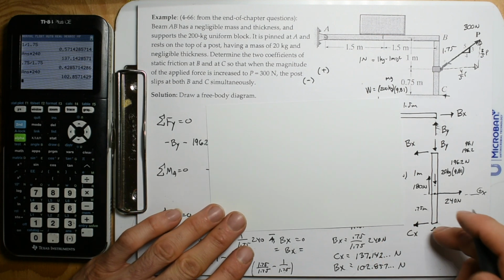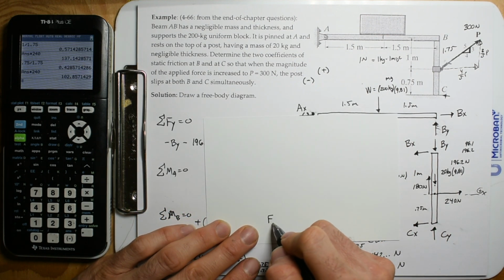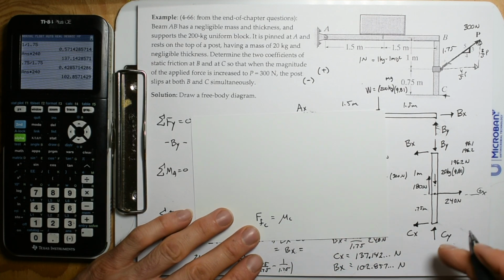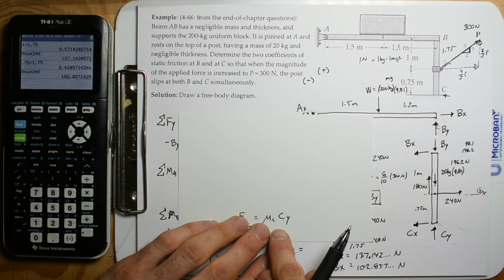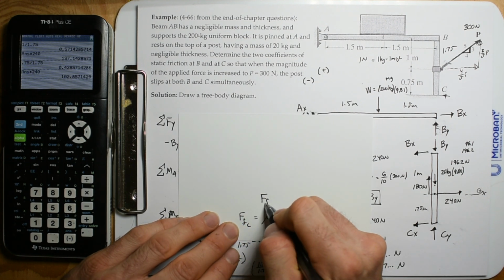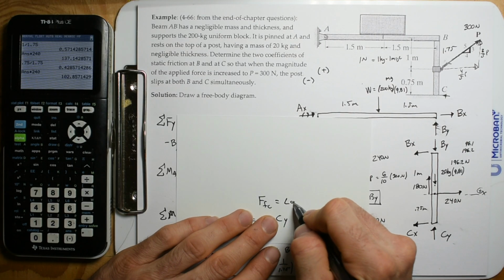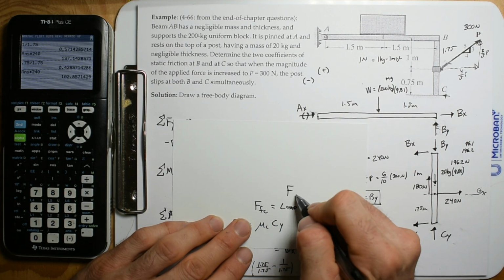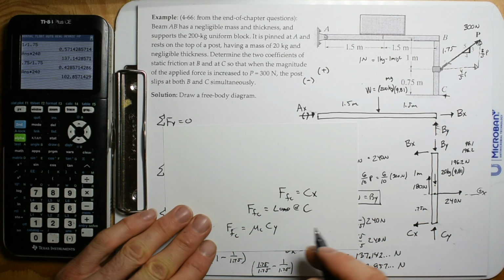That means that the force of friction at C, which is mu C times the normal component, which is Cy, equals the load at C. So the frictional component at C equals Cx.